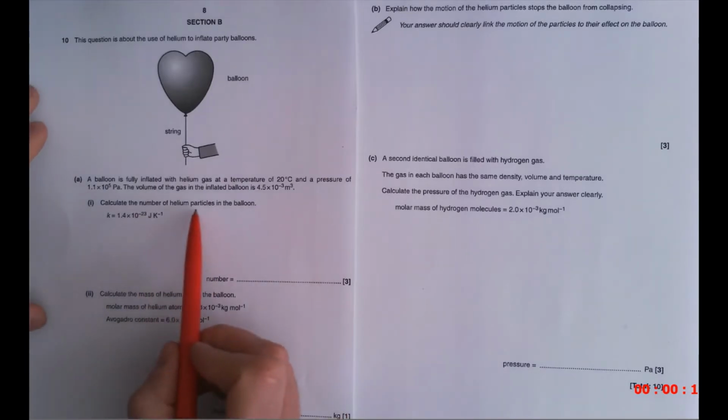In this video we're going to look at a thermal physics question. Pause the video now and try all parts of this question. Part A(i) says calculate the number of helium particles in the balloon.